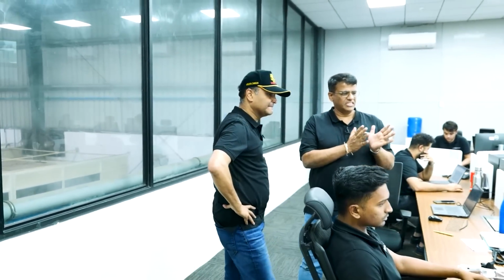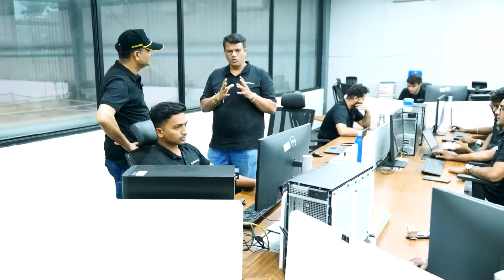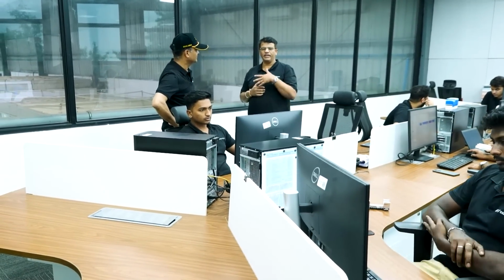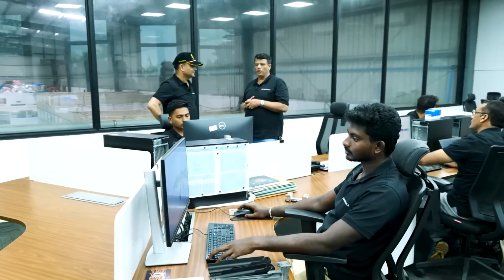Basically, this is all about the design. What I call it as a kitchen, basically, of our entire facility. So here is where we design the things, and we call it a design area as well as a war area, where we have the brains all sitting here, discussing various things and coming up with new ideas.